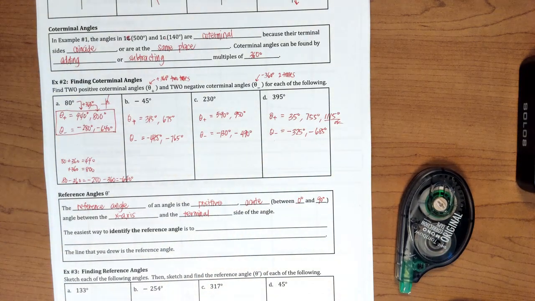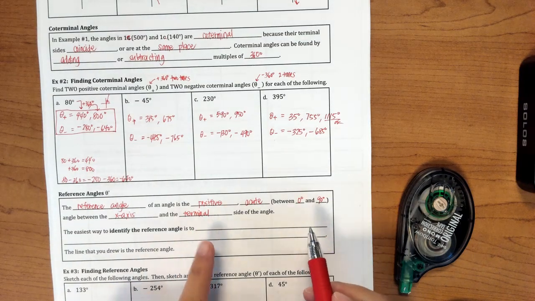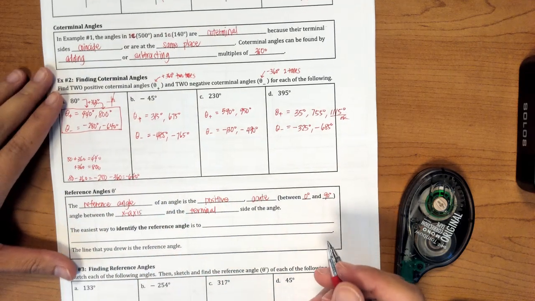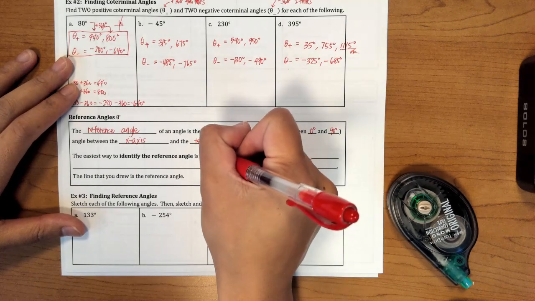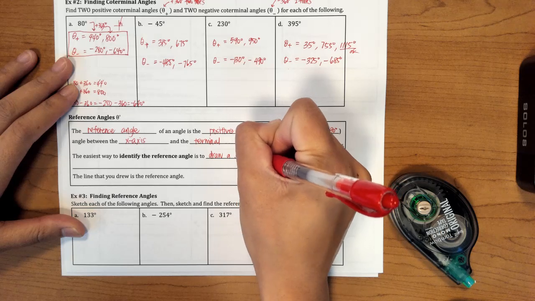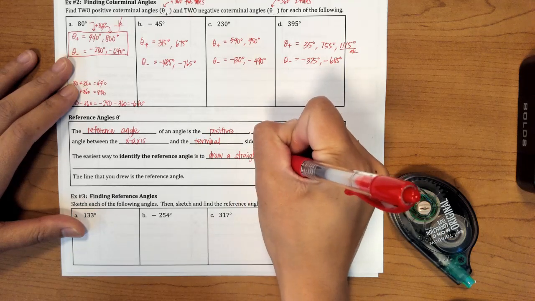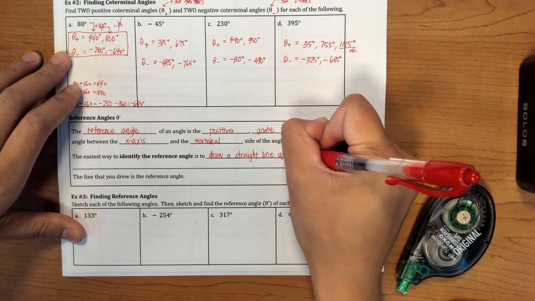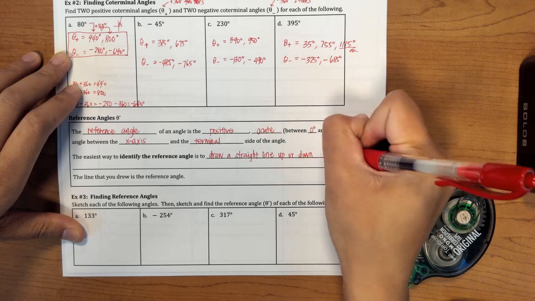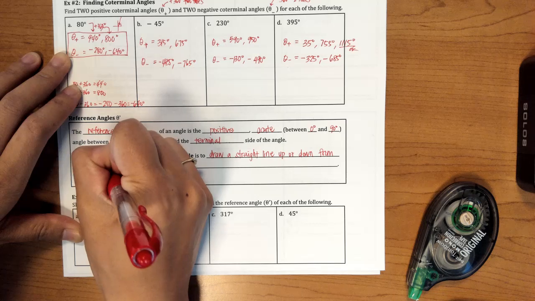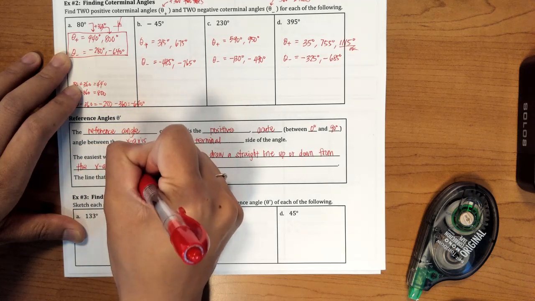Okay. The easiest way to identify the reference angle. Now, make sure you know that the final answer that you get for reference angle is always going to be positive, and it's always going to be between 0 and 90. Okay? The easiest way to identify the reference angle is to draw a straight line up or down from the x-axis to the terminal side.